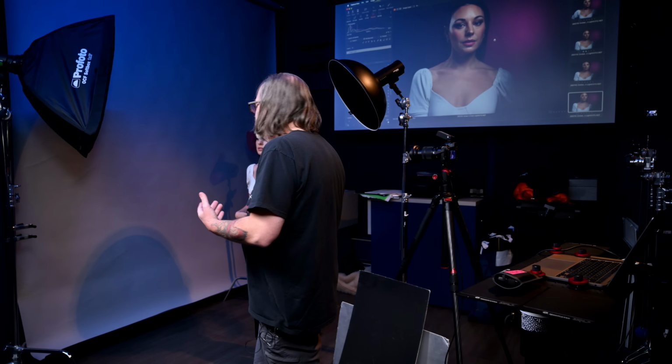I'm very proud of my nose. Erica has a beautiful nose, so it's cool. But a lot of people are like, my nose, really? That's what you're highlighting?